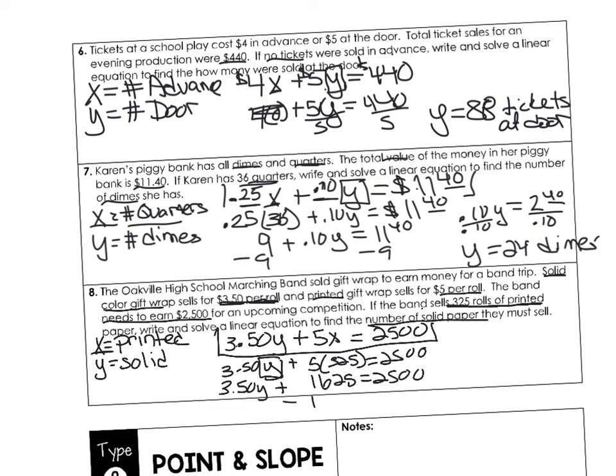So now we're going to subtract 1625. Okay, it's 2,500 minus 1625.